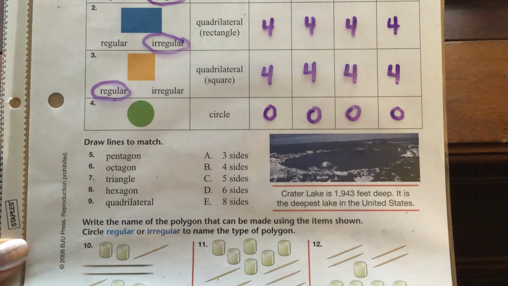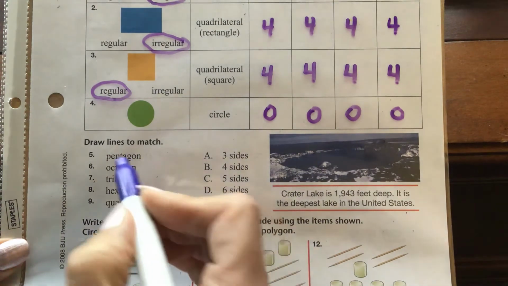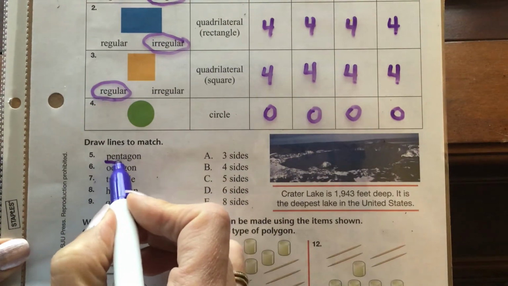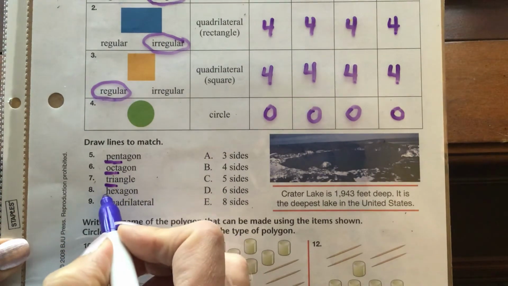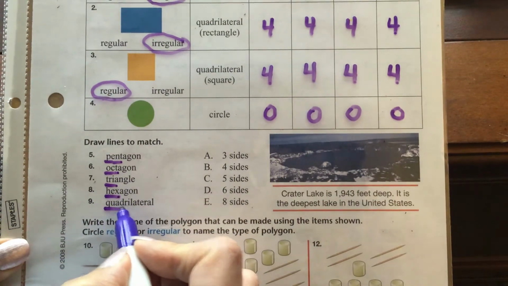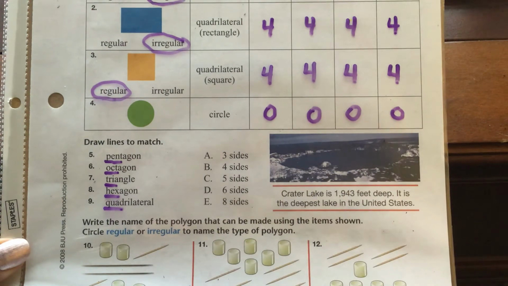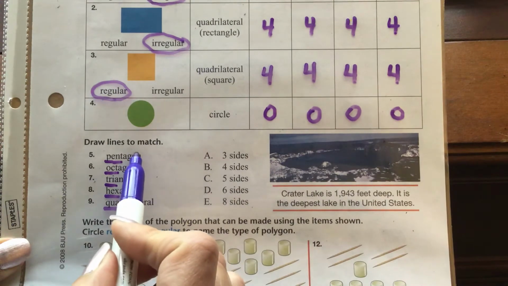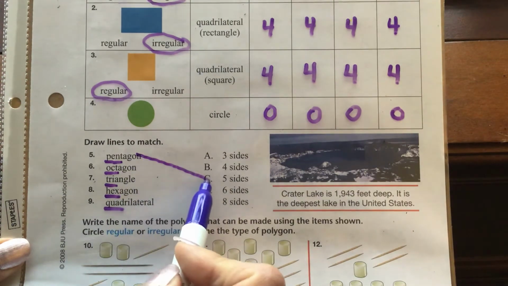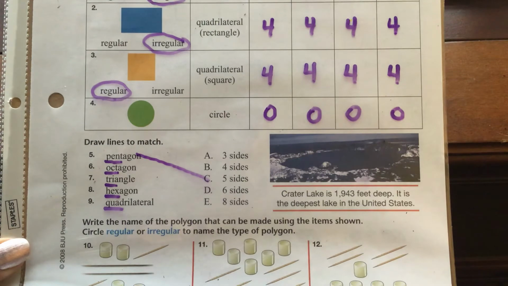Remember, the first part of the word, right? These help us know the number. So these have Latin base words, and the first part refers to the number. Penta, anything with penta has to do with the number 5. So pentagon, you draw a line to letter C because it has 5 sides.